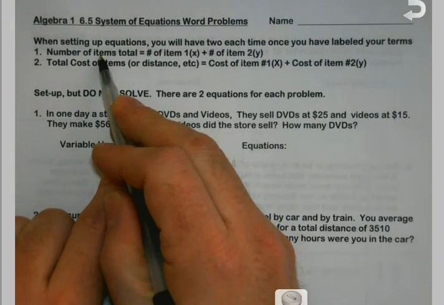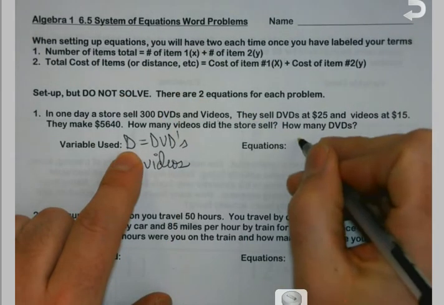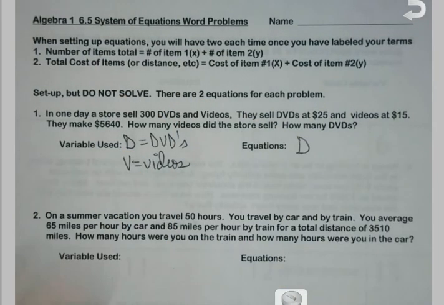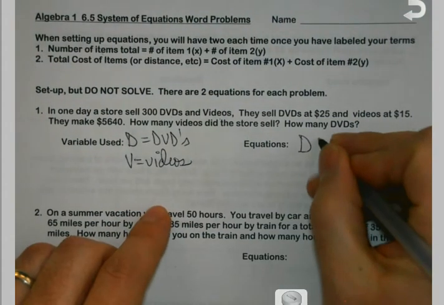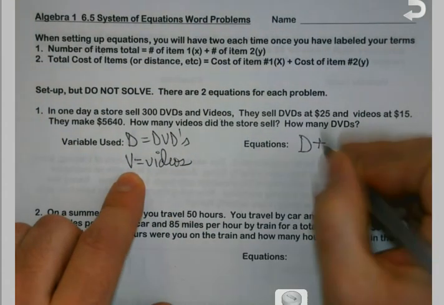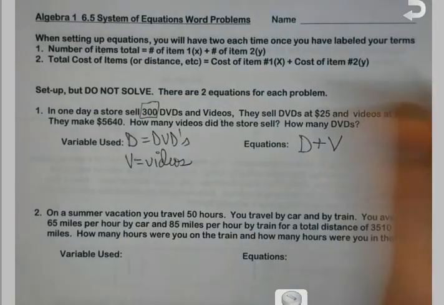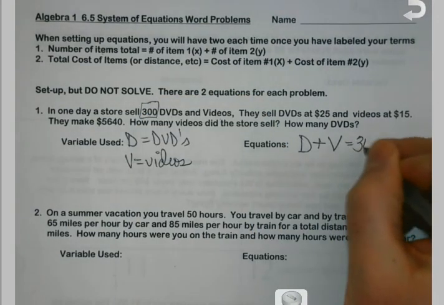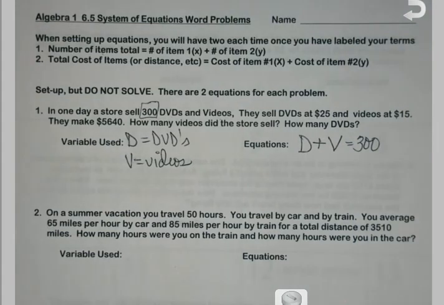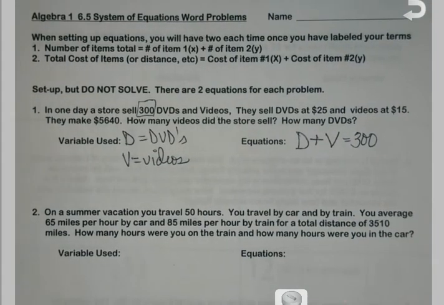Okay. Number one, number of items total. I don't know how many DVDs I have right now, so I'm just going to use a variable to stand for it, D. But then I'm going to add however many videos I have. Again, I don't know how many right now. But how many total do I have? Do I know that? Yeah, I know I have 300. So that's going to equal how many of those I have. And this is going to start looking like those problems we've been doing for the past few days.